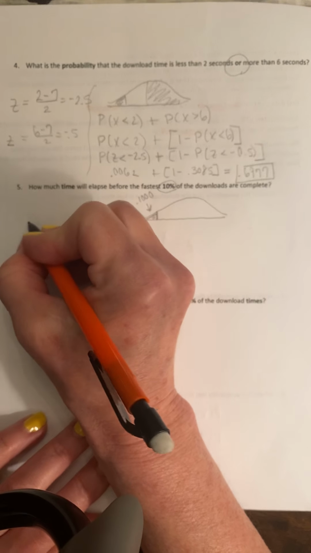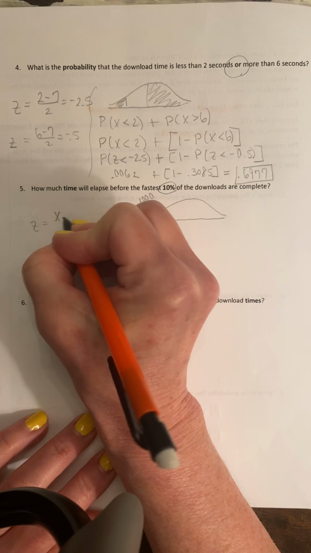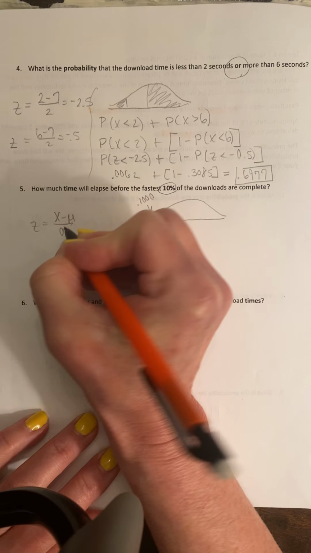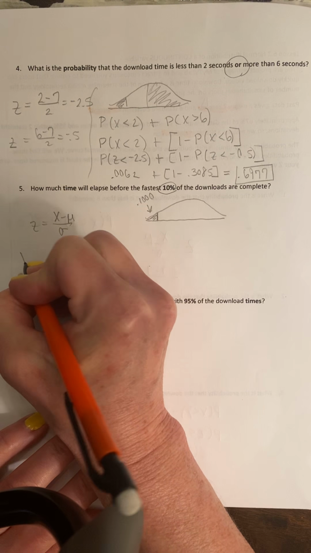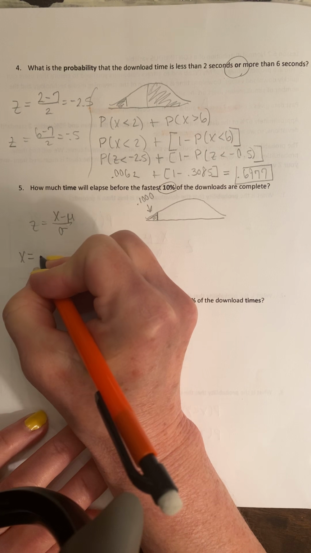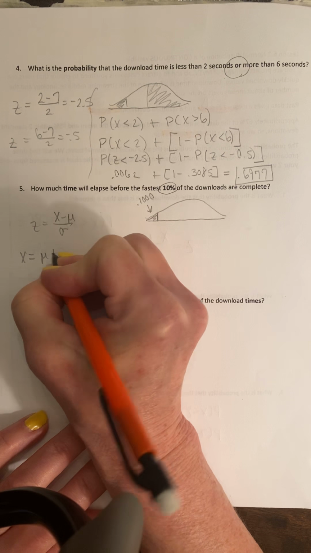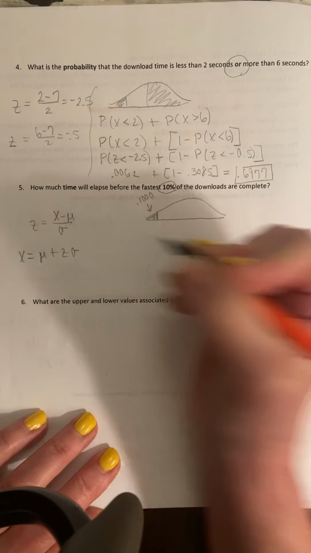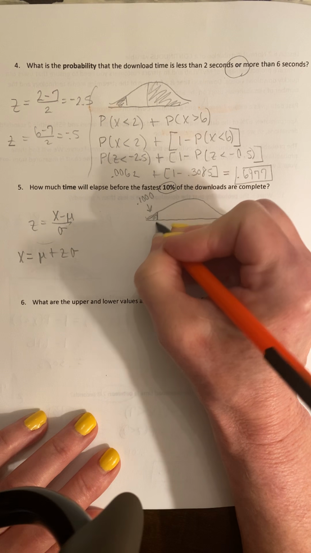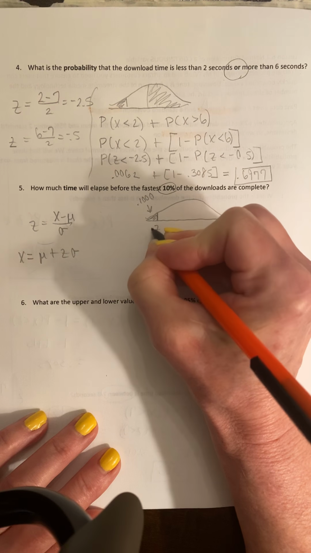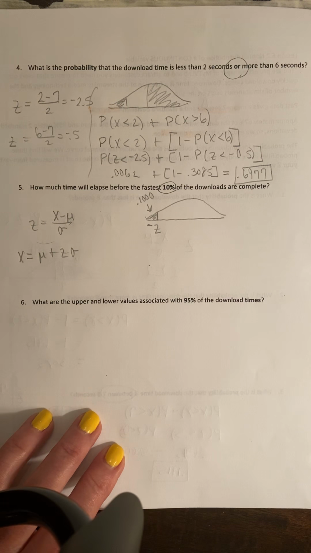Well, we know that z is x minus mu over sigma. And what I'm going to do is a little algebra and rearrange that. So my x value is going to be mu plus z times sigma. I just rearranged this formula here. And so let's find this z value, which of course is going to be negative, so we don't need to look all over the place.